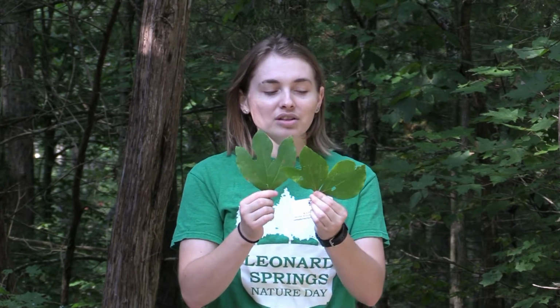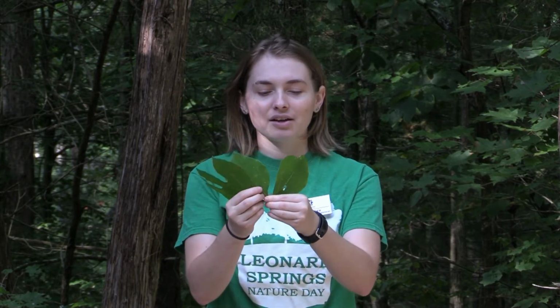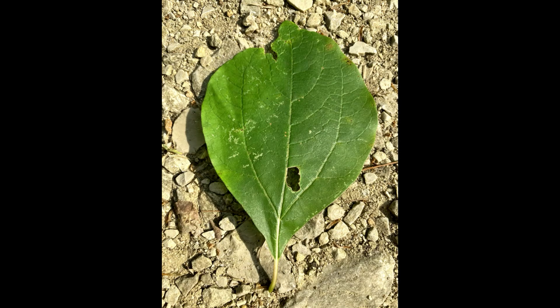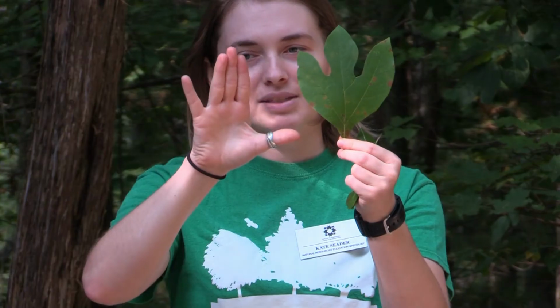One of my favorite trees that we have out here in the woods is a little bit different from the rest. It actually has 3 different types of leaves that it grows. All of these leaves have rounded edges, but we like to think of them as 3 different kinds. We have the blade leaf, which is one shape. We have the mitten leaf, which comes out and looks like a mitten. And then we have what I call the ghost shape that comes out kind of like that.